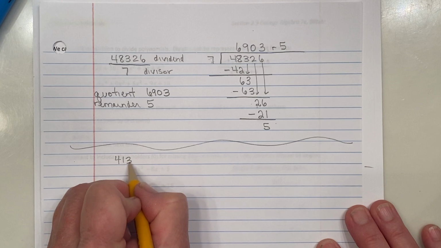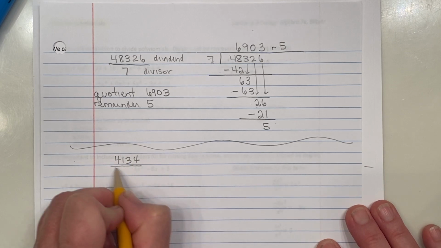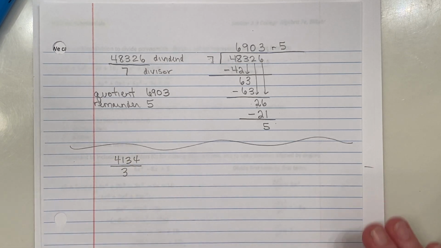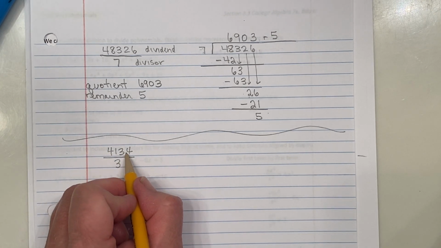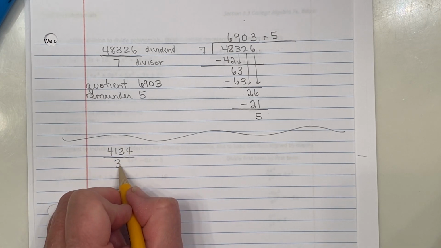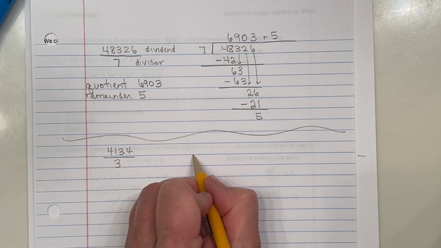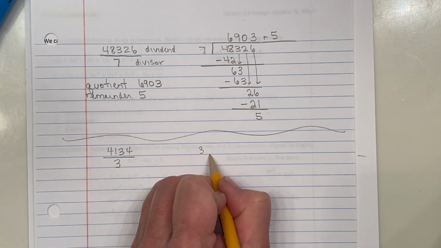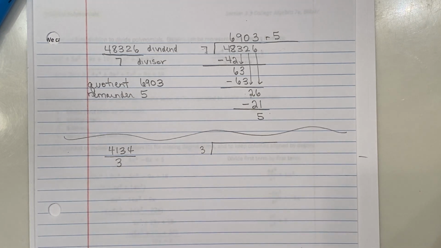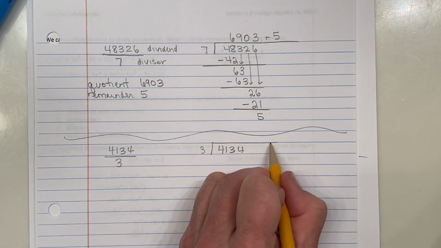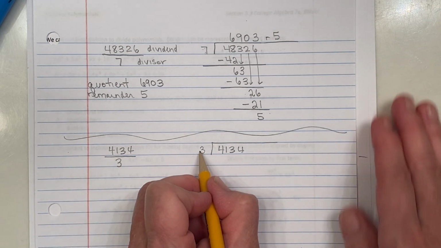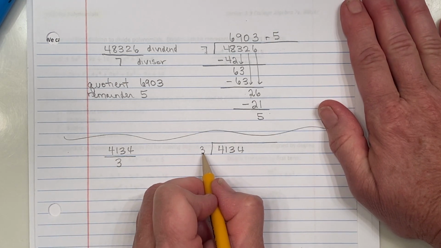Okay, let's do another problem. There's another objective here I want to mention that'll help us with our later work. Let's take 4,134, this dividend, and divide it by the divisor 3. The numerator goes underneath this symbol, whereas the denominator is the divisor, and it goes outside here.